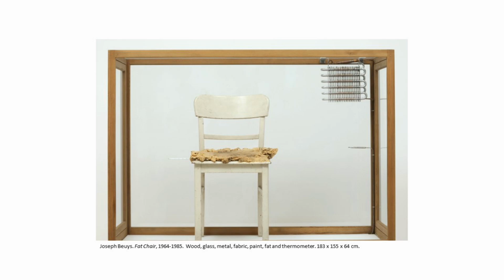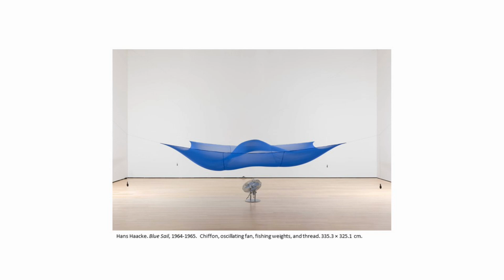The molten lead of Quartered Meteor, which takes on a stationary state, gives way to full instability of form in this artwork. Hans Haacke's Blue Sail, 1964 to 1965, is yet another good instance of open form. The unsettled state of a piece of fabric that changes form as wind blows through and around it is the culmination of the anti-form stance of post-minimalism.